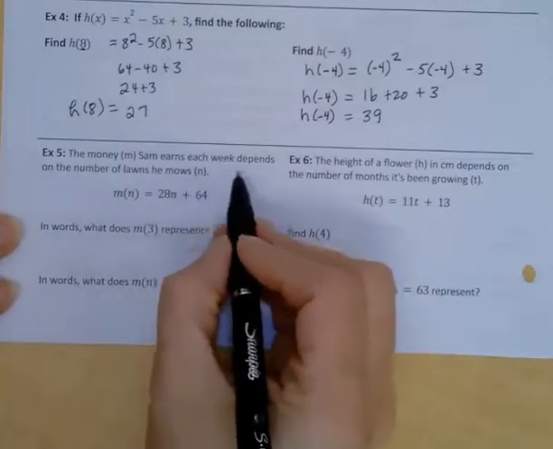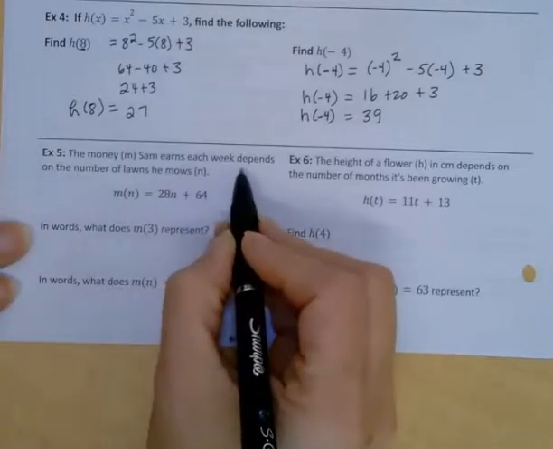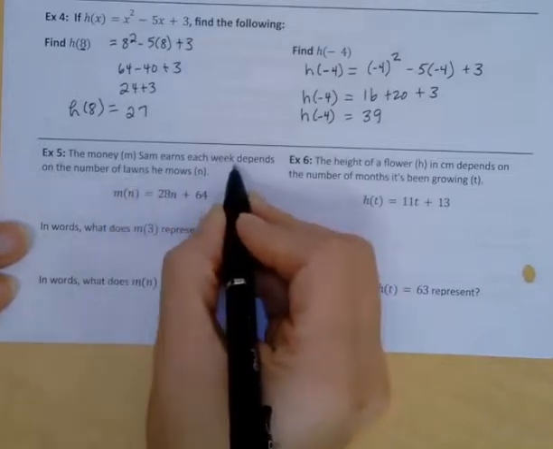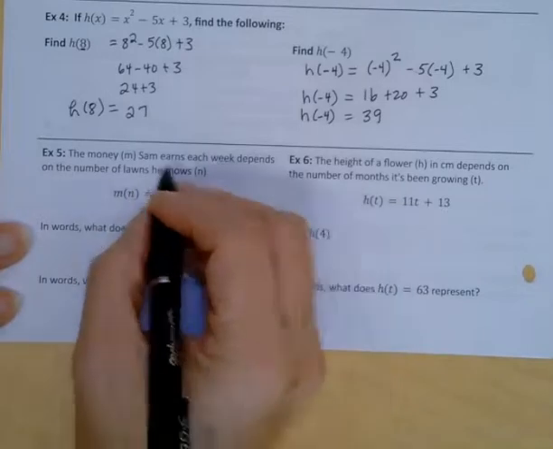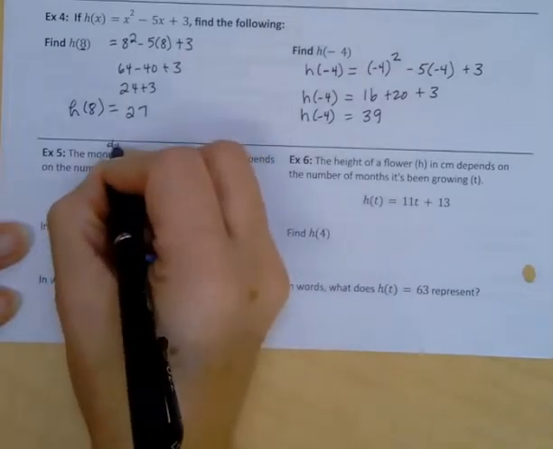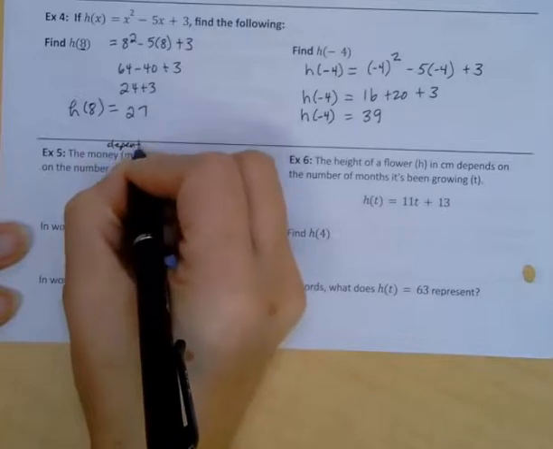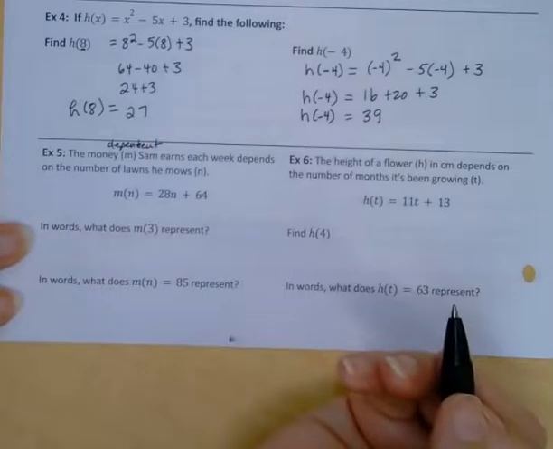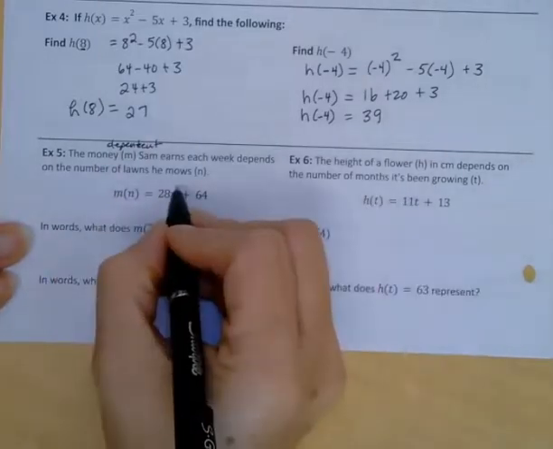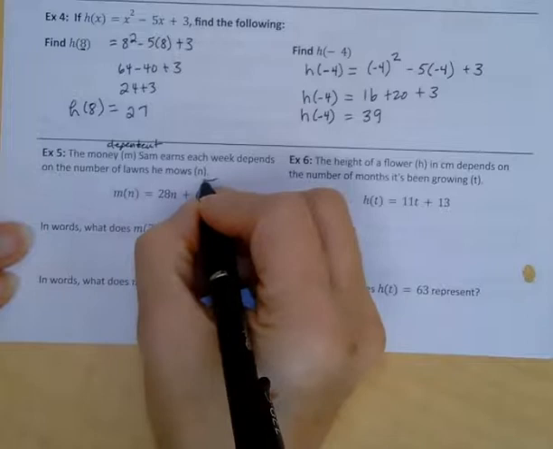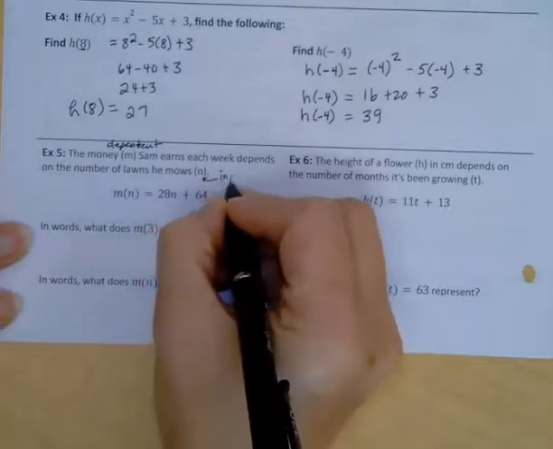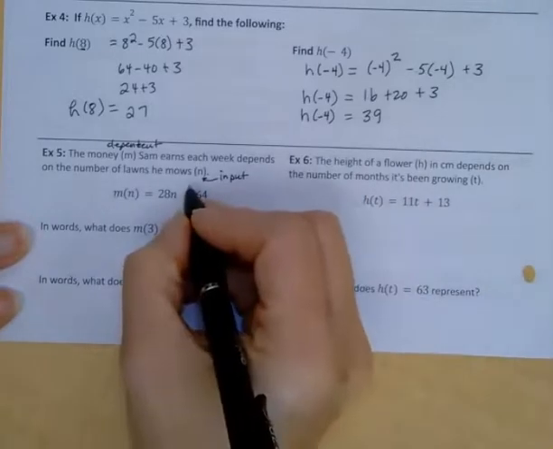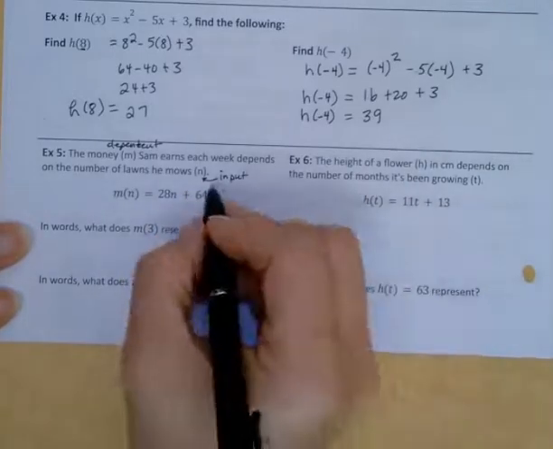Okay, Sam earns money. The amount of money he earns depends on the number of lawns he mows. So the amount of money is dependent, right? So I know that the amount of money is my dependent variable. That's going to be the y value or the output value. My input is the number of lawns I mow. So I know that the number of lawns I mow is the input. That's the independent variable. However many lawns I mow, the amount of money I make depends on the number of lawns I mow.